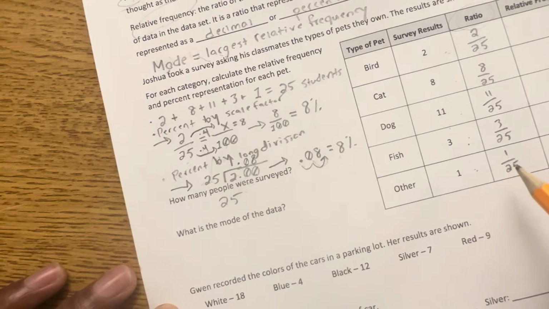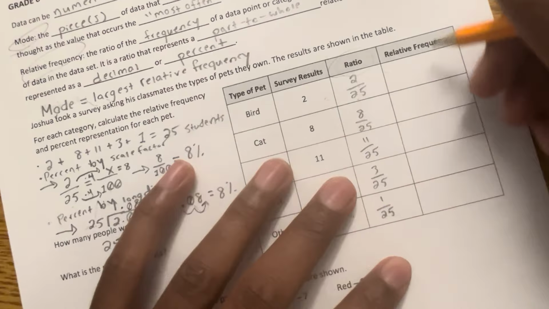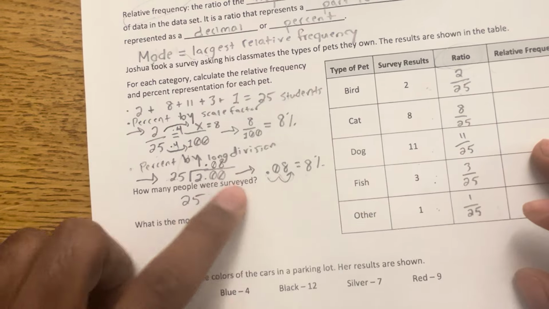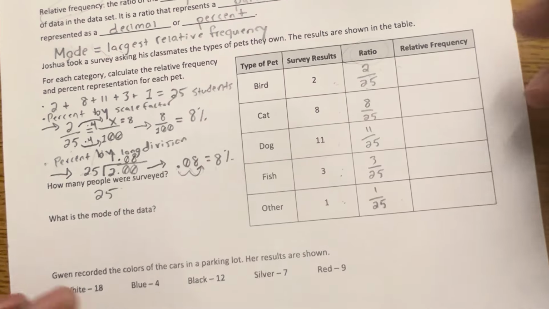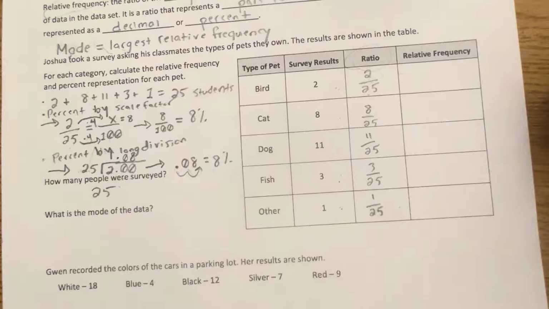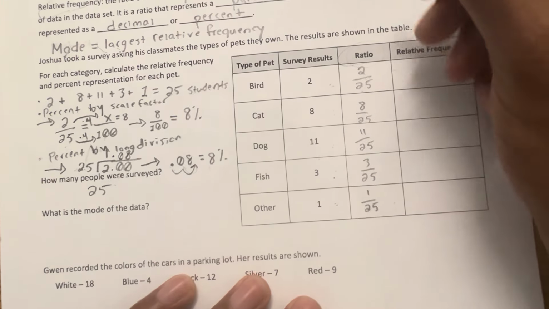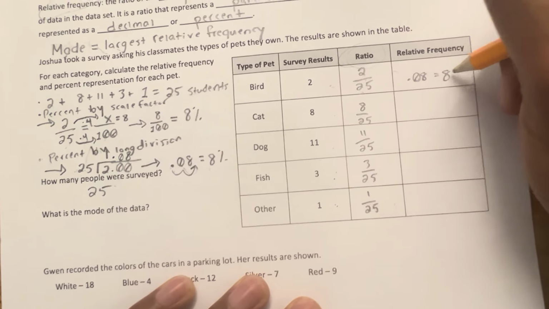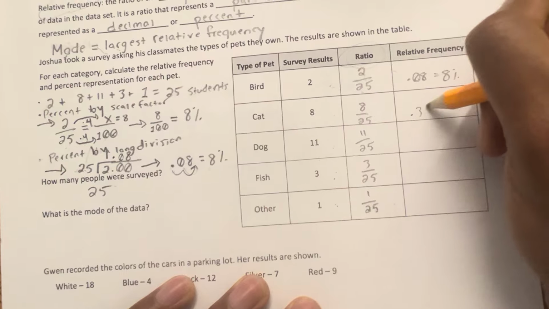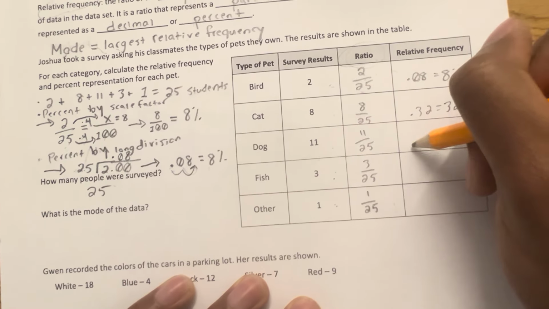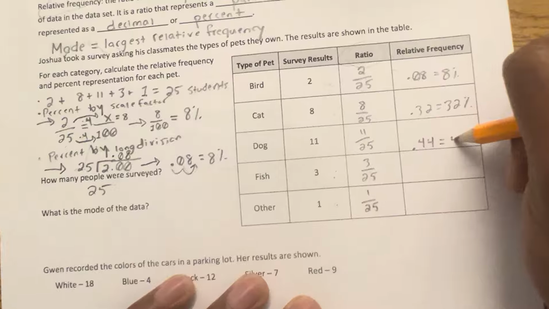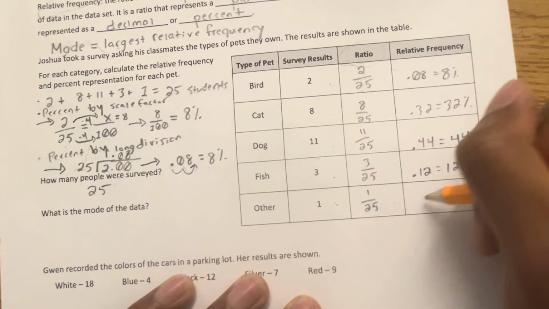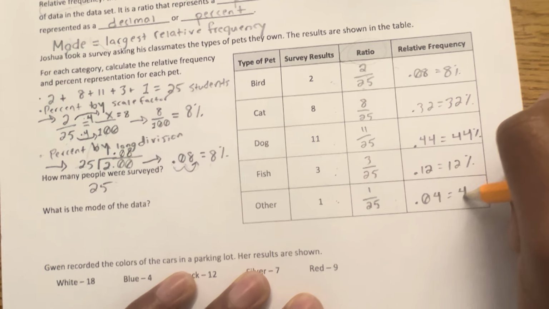What is the mode of the data? Well, we don't know that yet. I did all that just to solve the first one, but I'll let you guys figure out how to do the remaining 4. It's the exact same for each one of these, and they're all over the same denominator. So for this, we have 0.08, which is equal to 8%. Here we have 0.32, which is equal to 32%. Here we have 0.44, which equals 44%. Here we have 0.12, which equals 12%. And finally, 0.04, 4%.